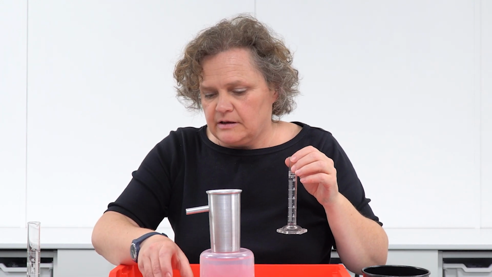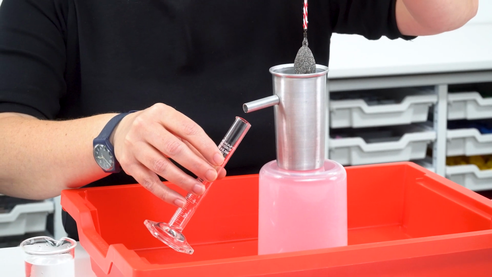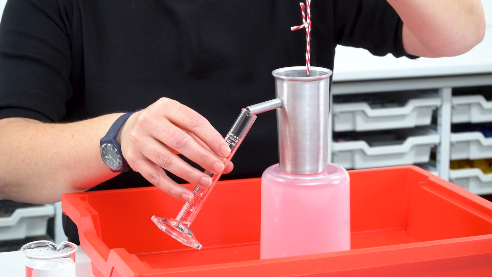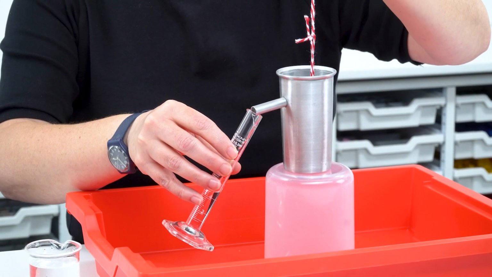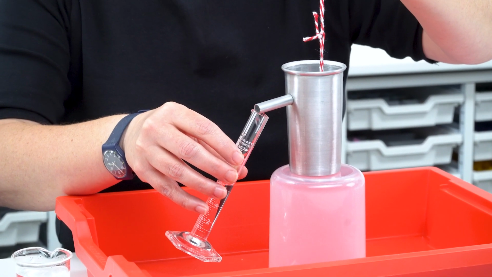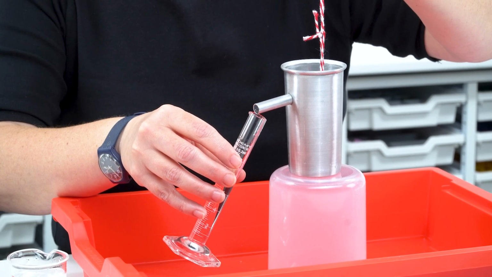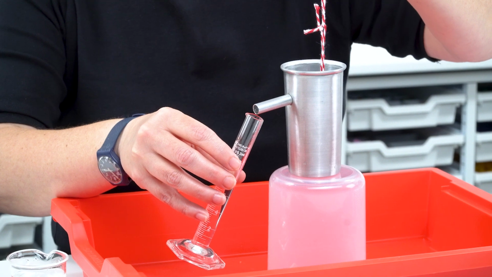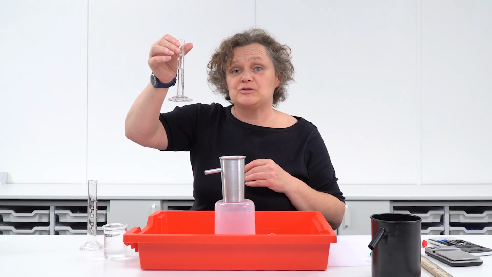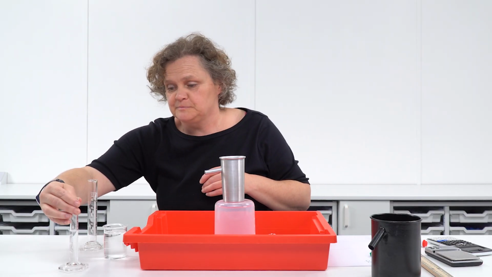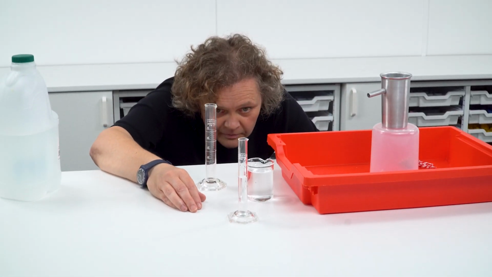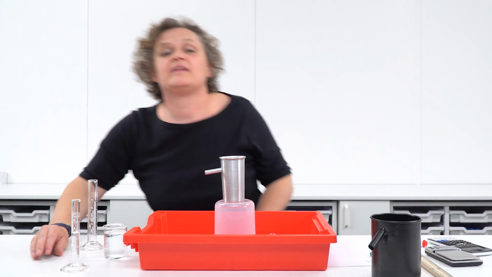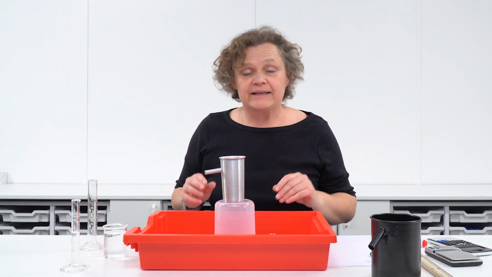So here goes. You need to lower it quite gently and carefully because you don't want to cause ripples and overflowing. And I'm just going to hold it just under the surface until the dripping has stopped. So my measuring cylinder can now tell me the volume of the solid. That's 7.2 centimetres cubed. So now I can calculate the density as I did before.